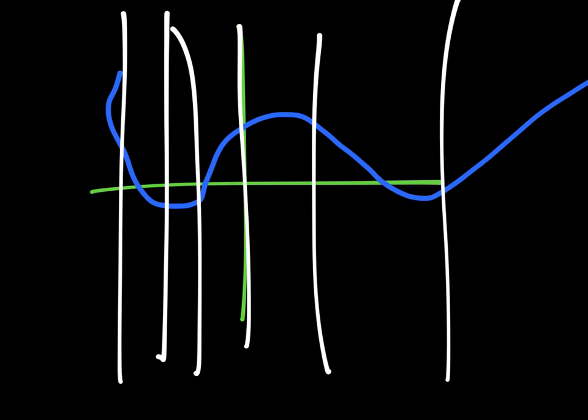Now, the vertical line test is simple because all you have to do is draw a straight line down in as many places as you like. And if it crosses this straight line more than once, that's not a function. If it crosses the straight line more than once, it is not a function. If it only crosses once, then it is a function.